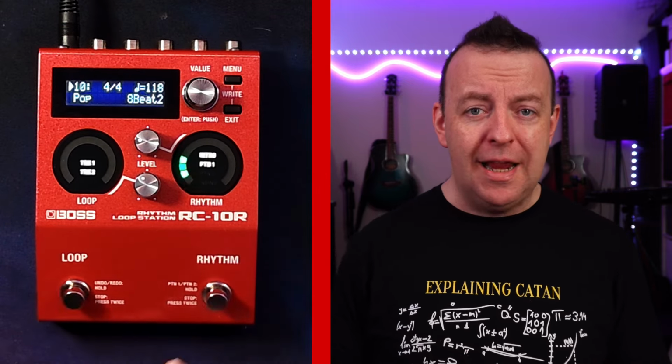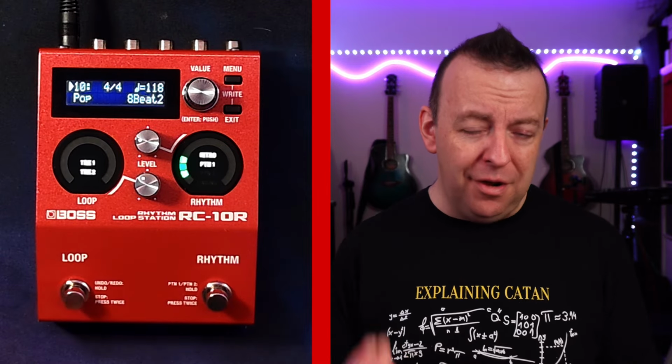The downside on the RC-10R is you can't rename a memory. It comes up like this. It doesn't have a name. So that's the only real downside.